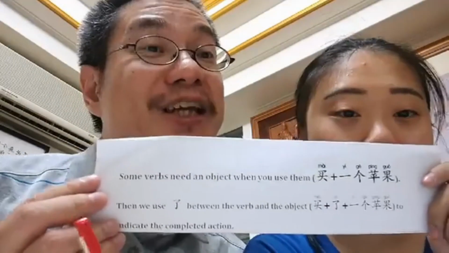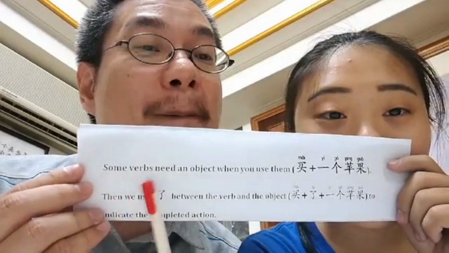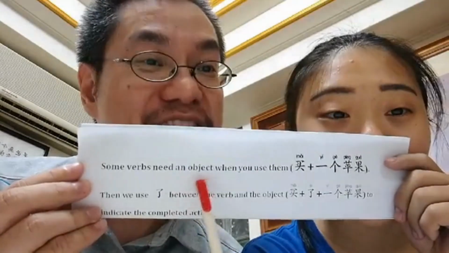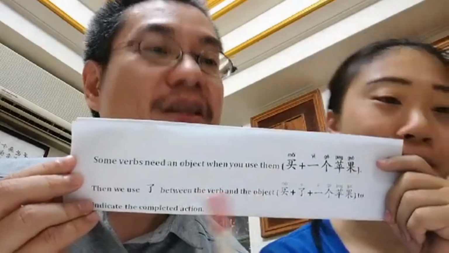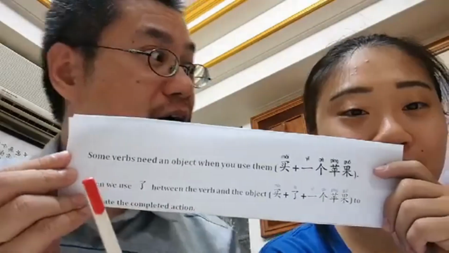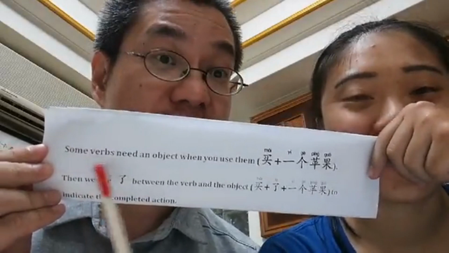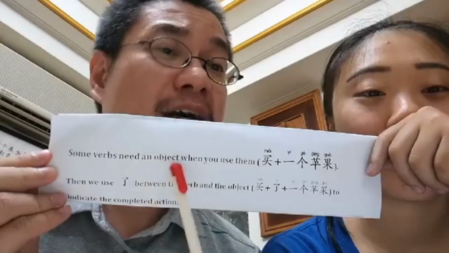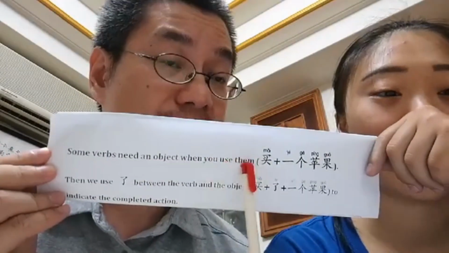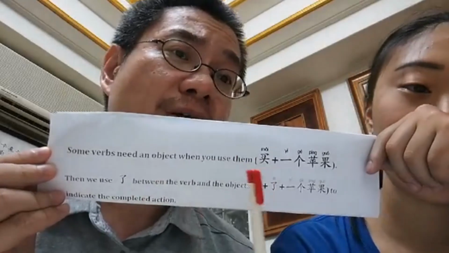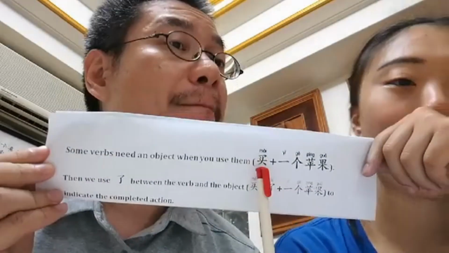Abby, let's see the next one. Can you read the English for us? Some verbs need an object when you use them. Very good. Abby's English is good. Some verbs need an object when you use them. For example, 买 means buy.